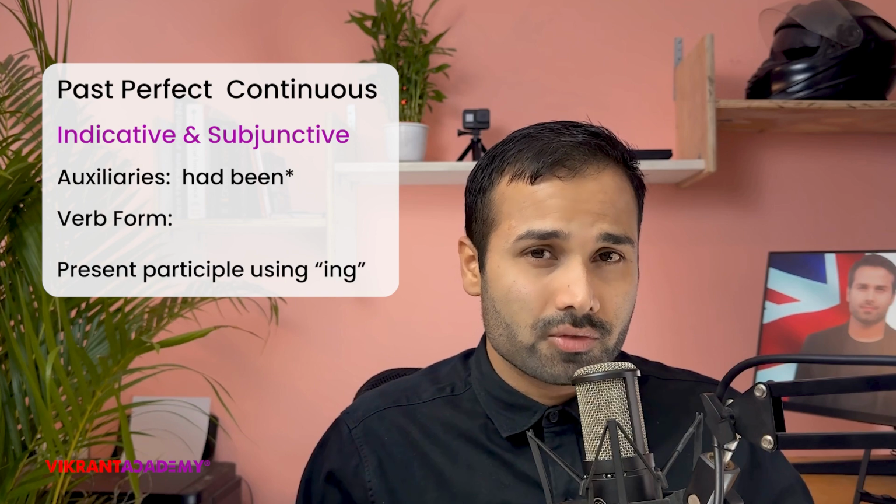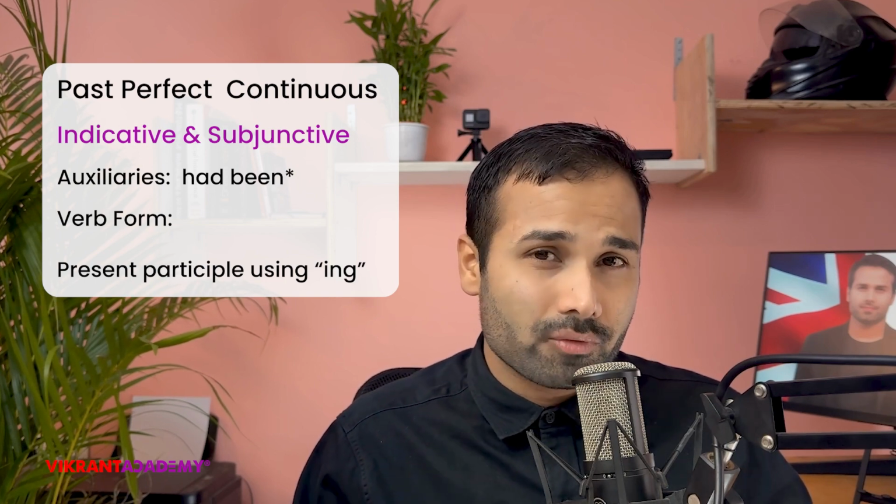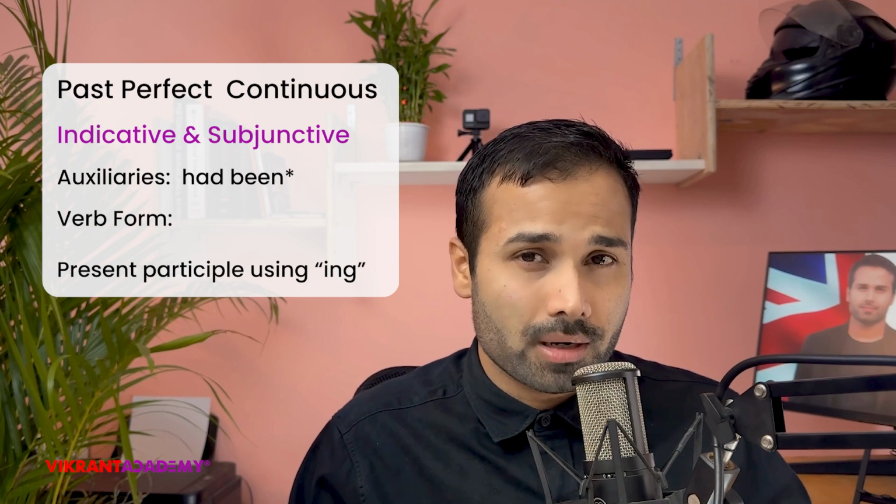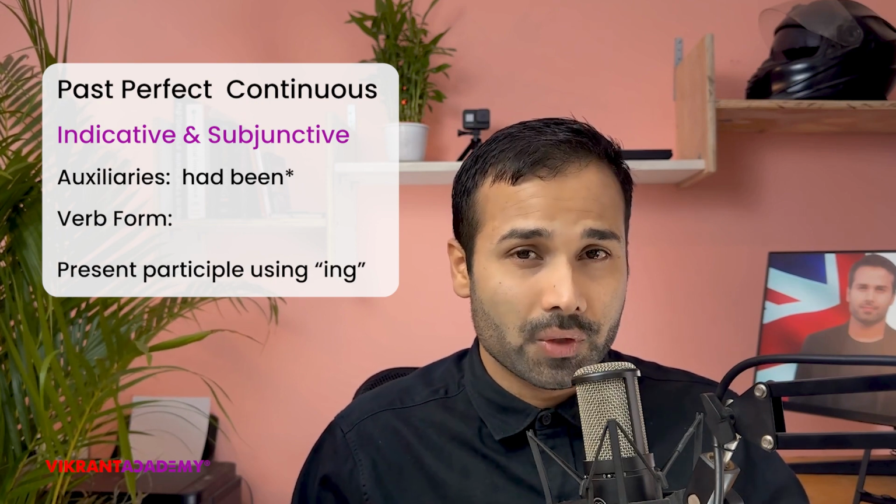Now let's move to past perfect continuous. What is past perfect continuous? It is a continuous action which has completed before a certain time in past. So any action that has been completed in past within a certain time, but the action was a continuous action. In this case, you are going to use past perfect continuous, and the auxiliary for past perfect continuous is had been, and the verb we are going to use is the present participle with ing. So subject plus auxiliary plus verb used.